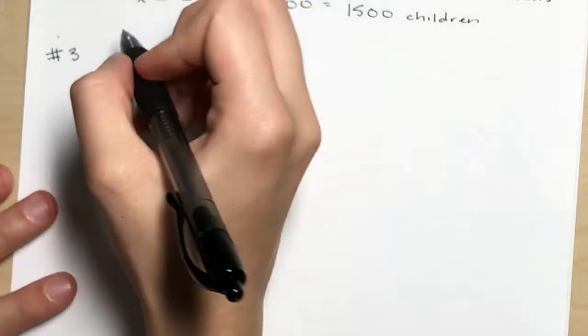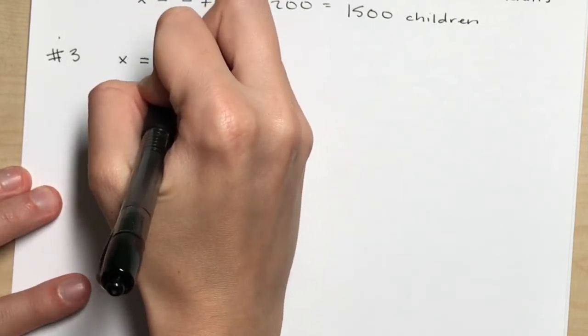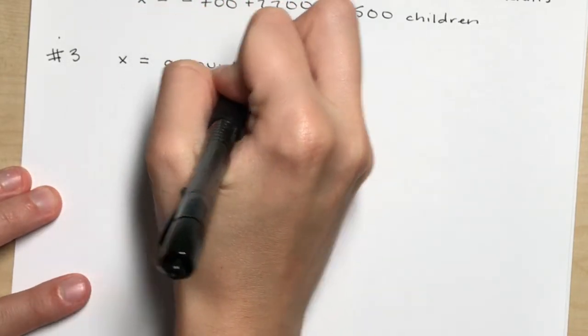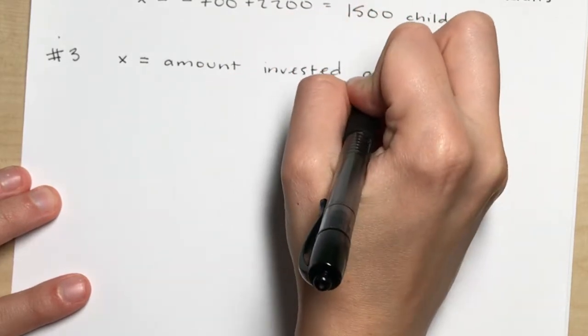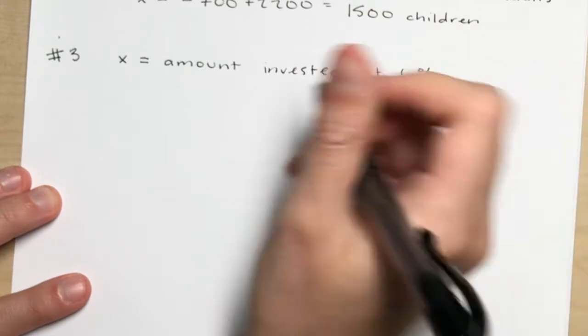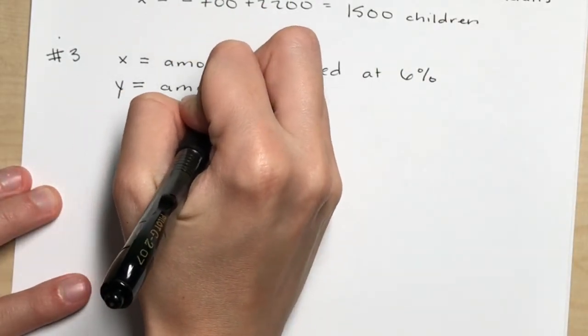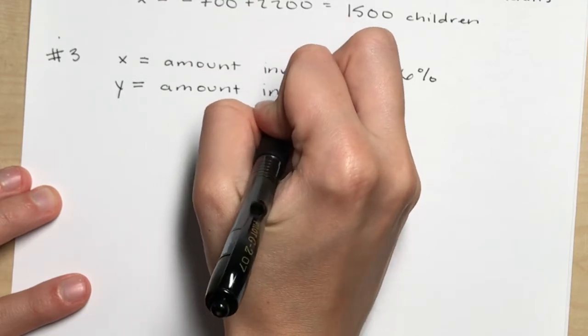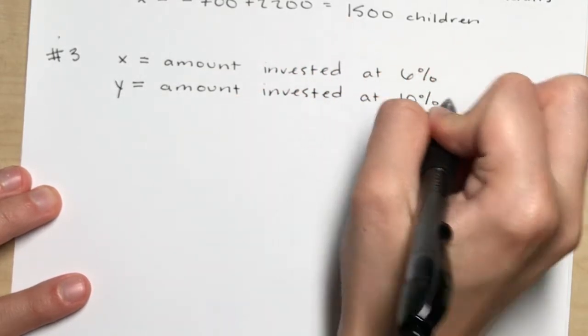So let's make some variables for those. So x can be the amount invested at 6%, and y can be the amount invested at 10%.